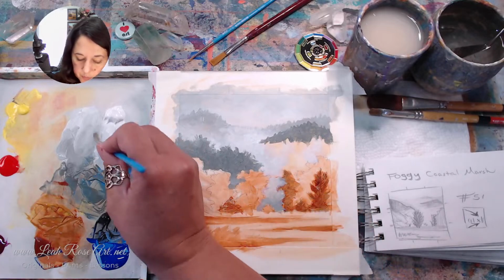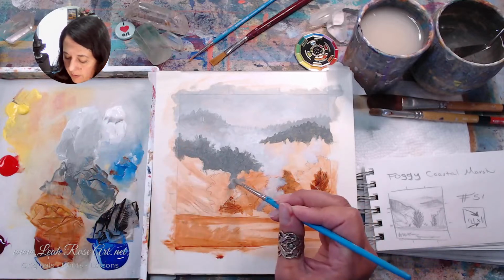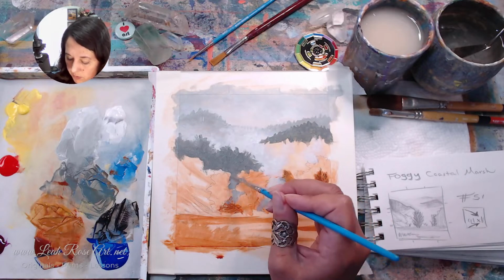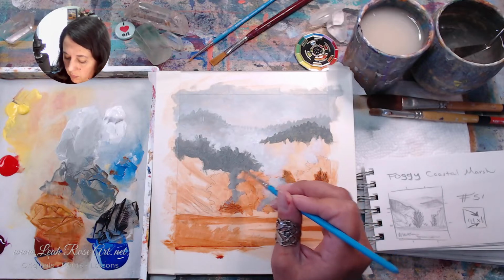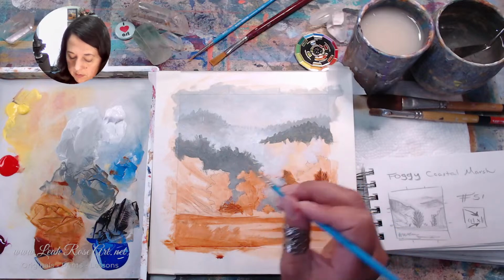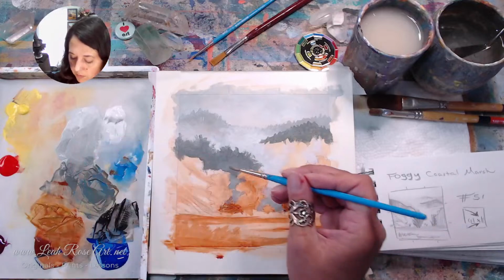Okay, now I'm picking up a little bit of white and bringing it in between some of those tree shapes, those foreground tree shapes, and I'm blending it up into that mountain.